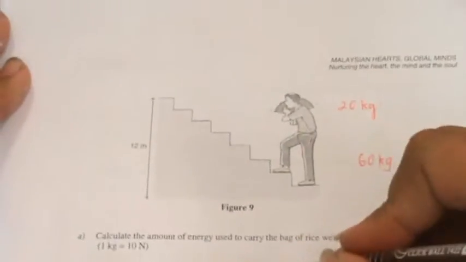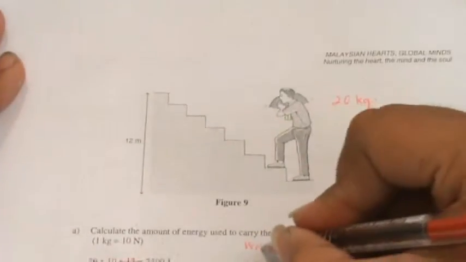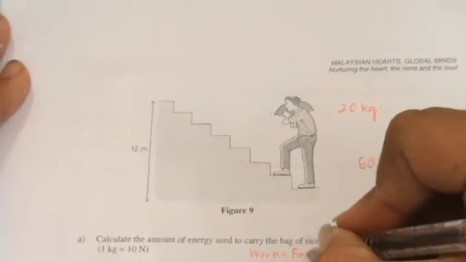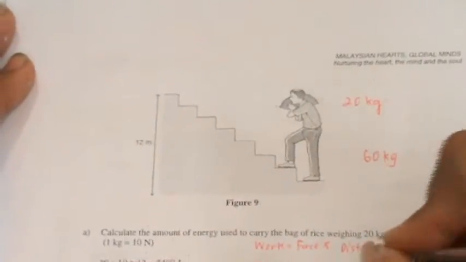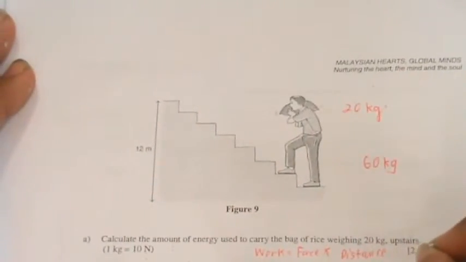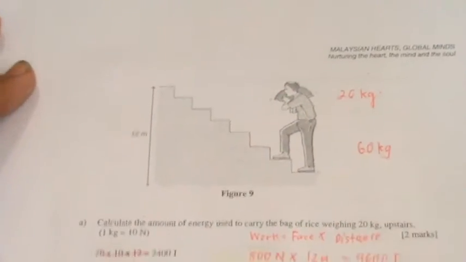So 800 Newton is supposed to be multiplied by the distance covered, so 12 meter. So basically work done is force times distance. And because of this, you're supposed to get 9006 joule. So your 2 marks are for your title, your calculation and your unit.